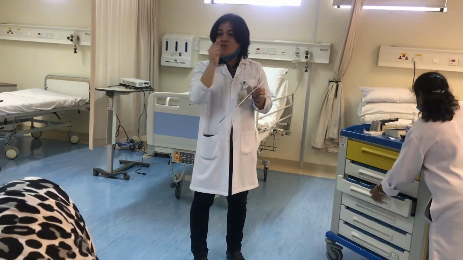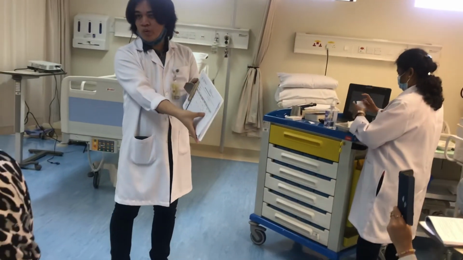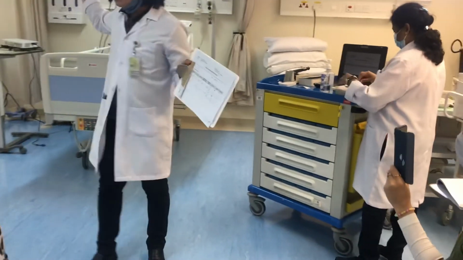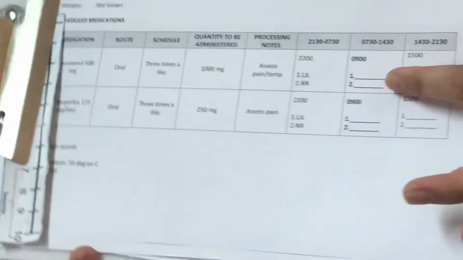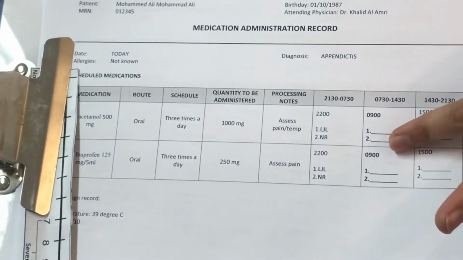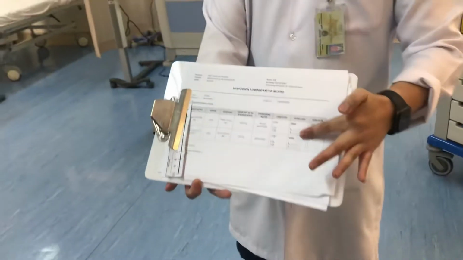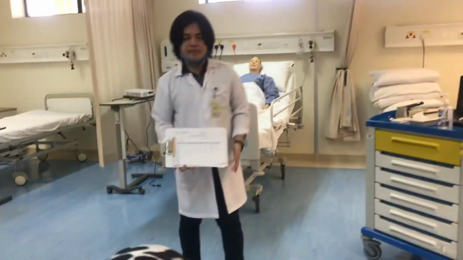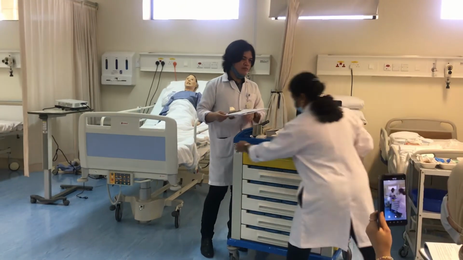Also with the second nurse. The second nurse should also sign. That's why it has 1 and 2. But in the hospital, it's automatic. Their ID, the second number. Here in the lab, we just ask for sign here. 1, the nurse who administered. 2, the witnessing nurse. And make sure your student has a ball pen, because students would ask the teacher for a ball pen.